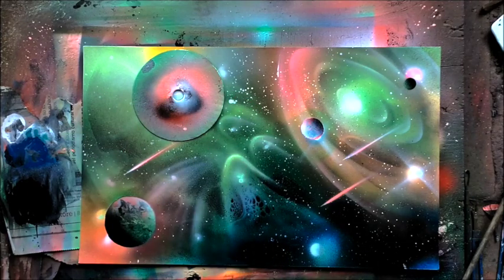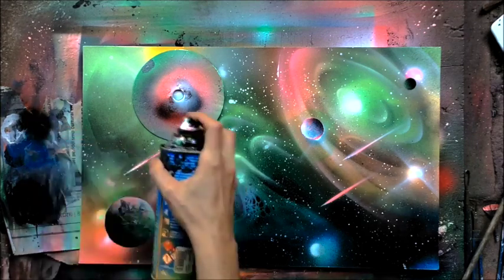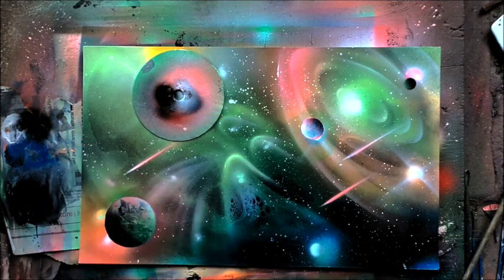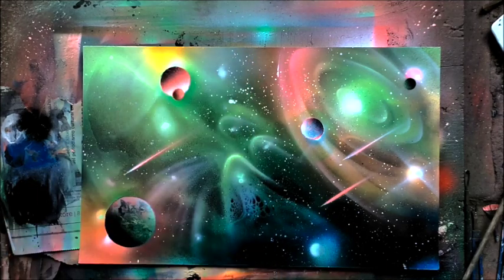So just for fun, adding another little planet here. Little white on one side, little black on the other, and we'll add a color, in this case a little orange. So now that little planet has a twin.